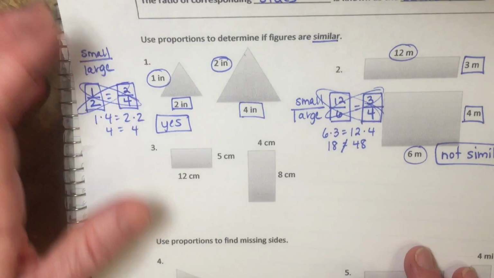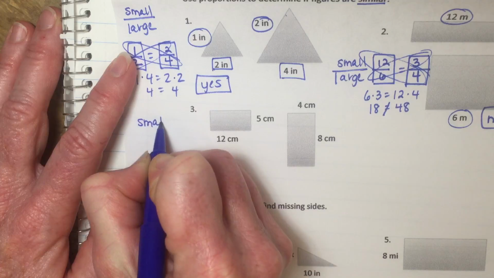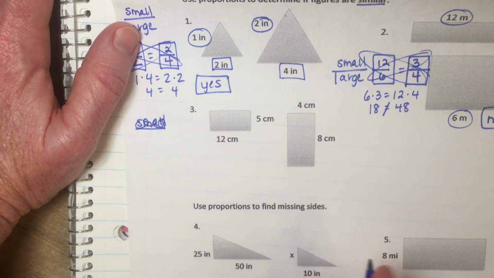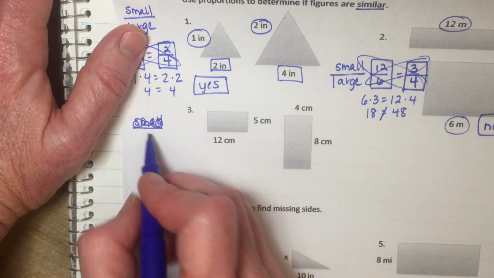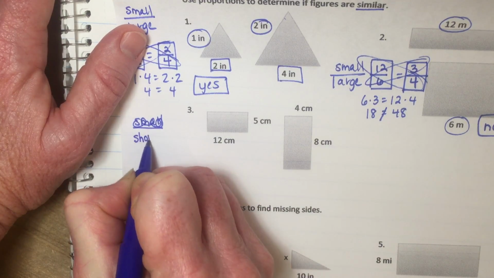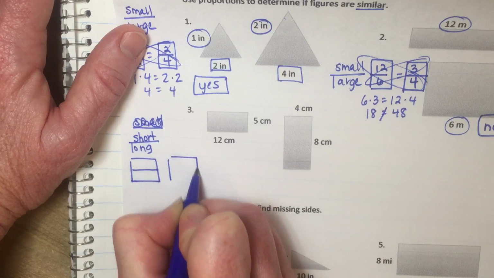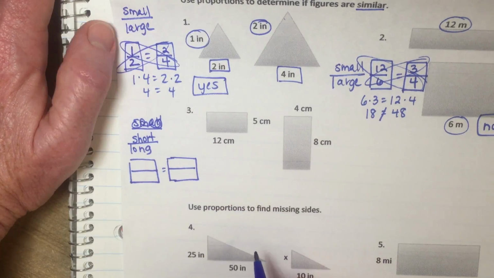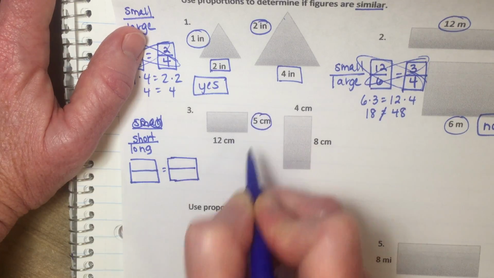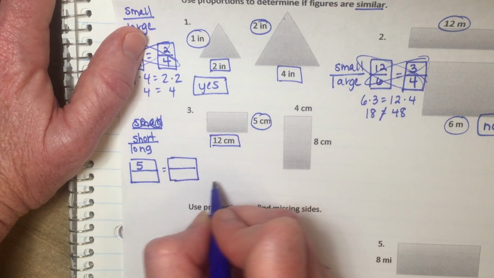All right, so let's try this last one. I'm going to start again with the word ratio. Just to be different, because there's more than one way to solve a proportion with similar figures, I'm going to show you a different way. Instead of doing small to large this time, we're going to do side to side. So let's say the short side compared to the long side. So this time I'm going to look at my short side. So the short side in the first rectangle is 5, compared to the long side in the first rectangle, which is 12.